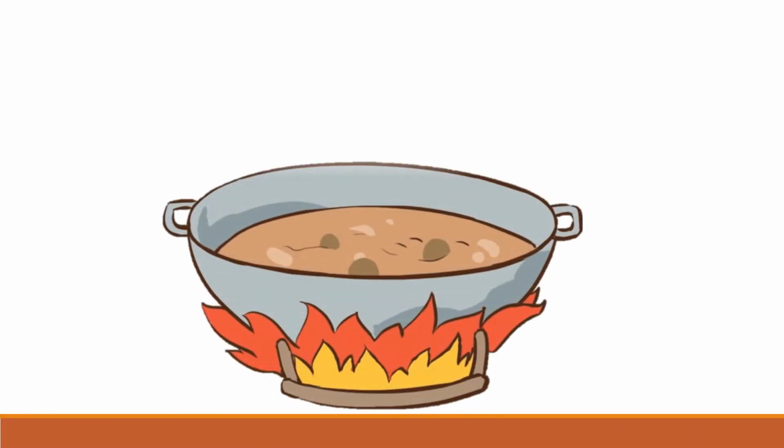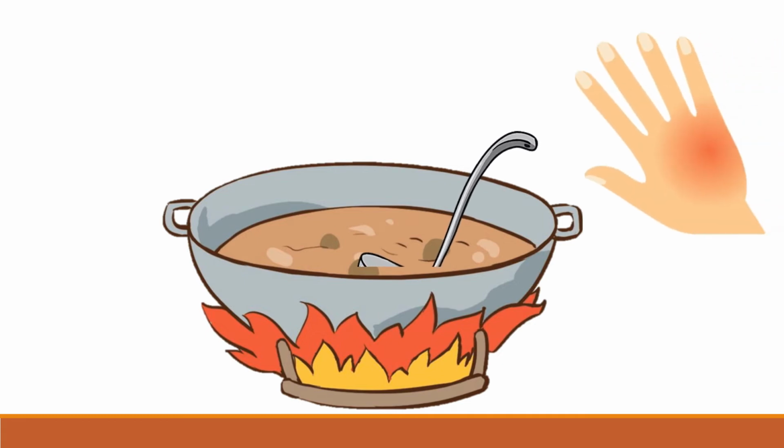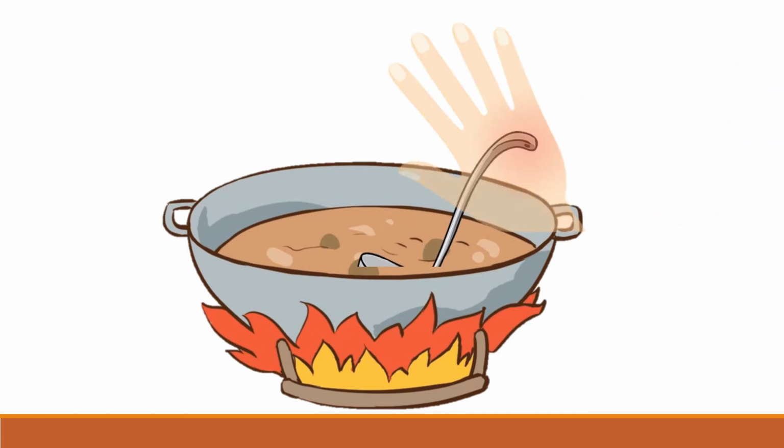Let's look at this situation. Your mother asked you to cook soup for breakfast. While cooking, you forgot to remove the ladle from the hot pot. And when you touched the ladle to stir the soup, you felt the hotness of the ladle that burnt your hand. How did the end of the ladle outside the pot get too hot to handle?